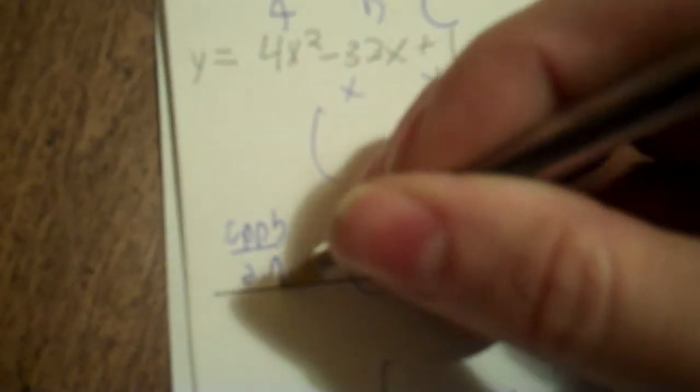So, quite obvious here we have an a, a b, and a c. So I need three coordinates. Vertex is the middle. And to find the x at the axis of symmetry, you take opposite of b divided by 2 times a. So that's going to be 32, positive 32 because it's opposite, and then 2 times 4, and that's 8. So 32 divided by 8 is 4. Okay, so you have 4 in the middle.